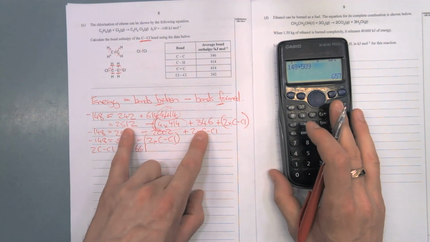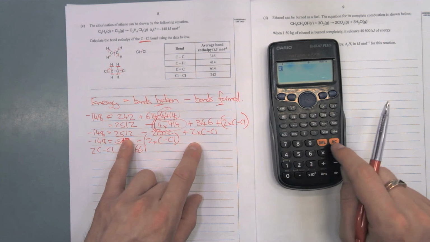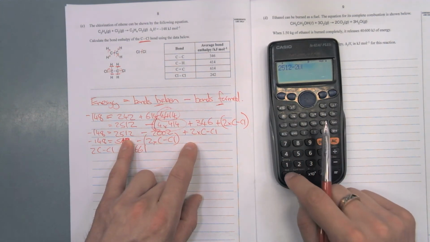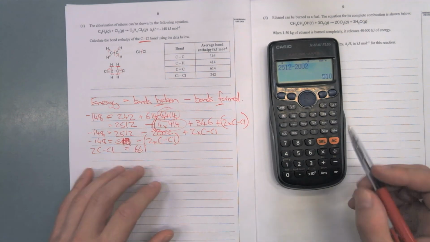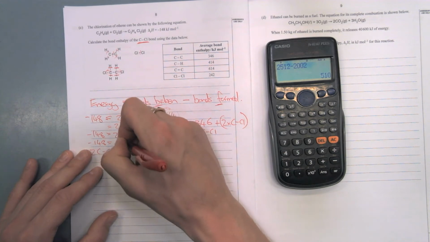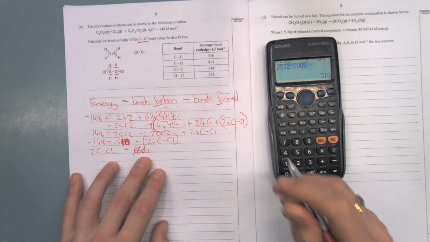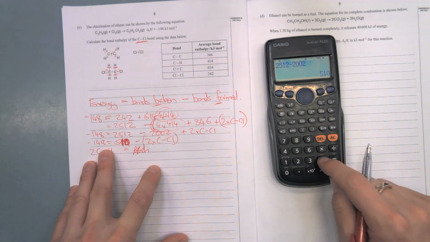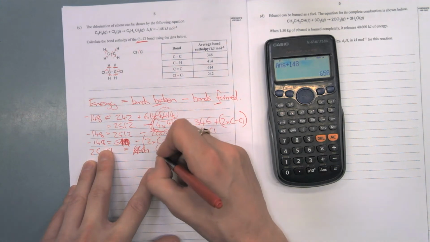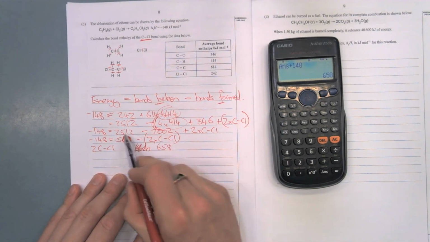Let's just go back and see what I've done wrong. 2512 minus 2002, 510, that was my mistake there. Okay, so that should have been 510. Okay, and then this, 658. Okay, that was my mistake there when I did that subtraction.